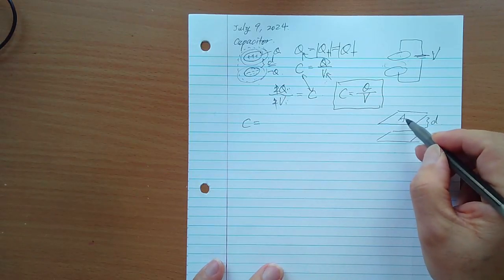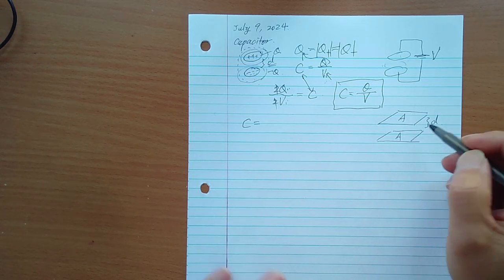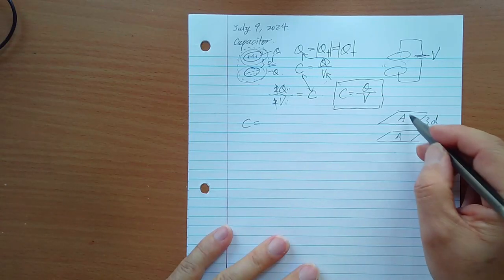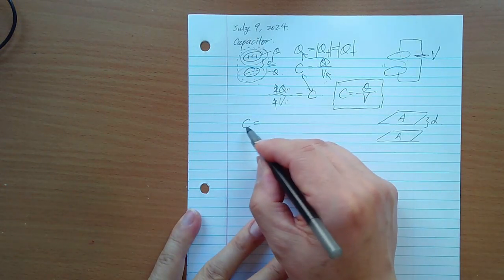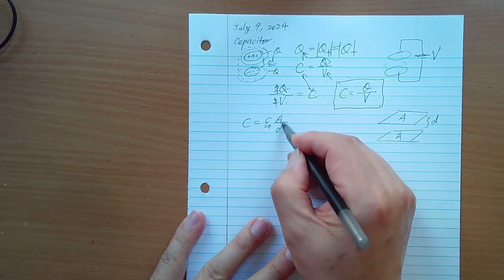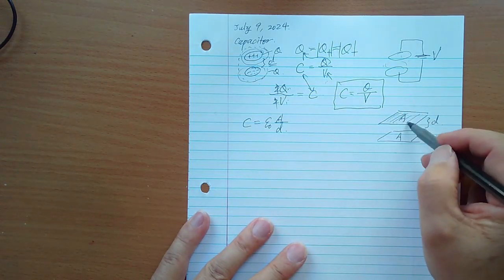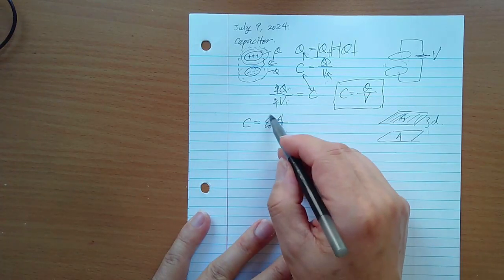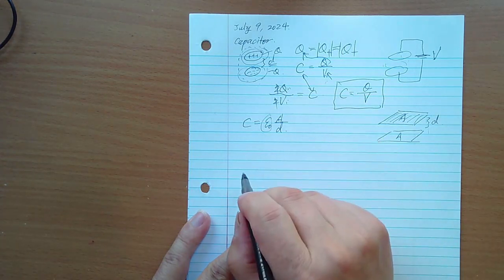The area of the top plate and the area of the bottom plate are exactly the same, area A. In that case, the capacitance is equal to epsilon 0 A over D. A is the area, D is the distance, and epsilon 0 is the electrical constant.